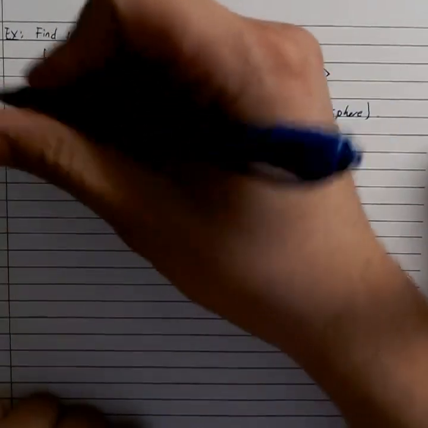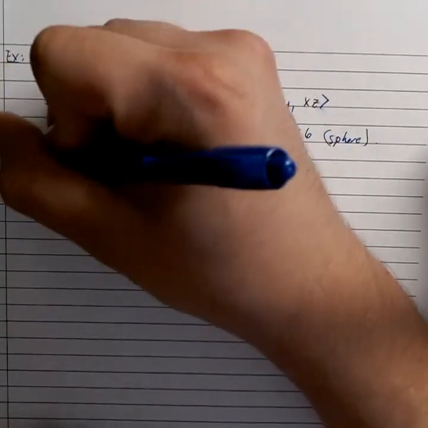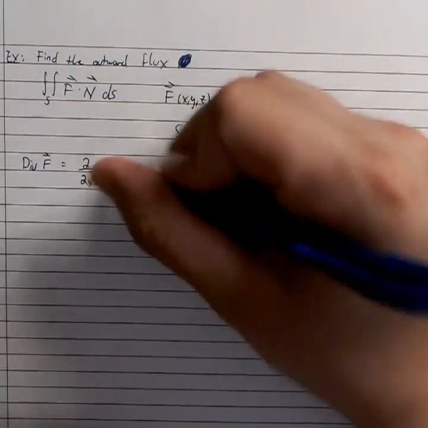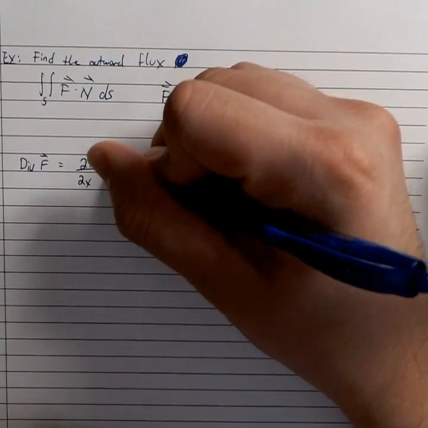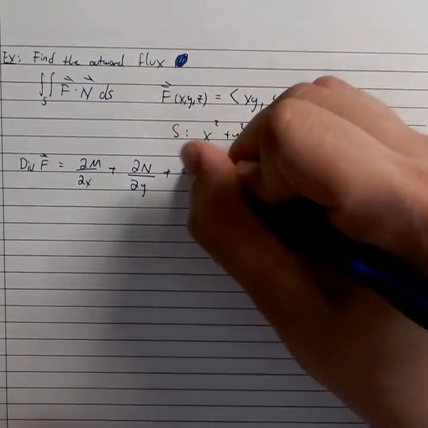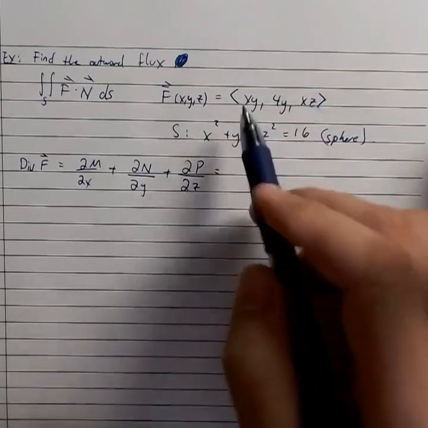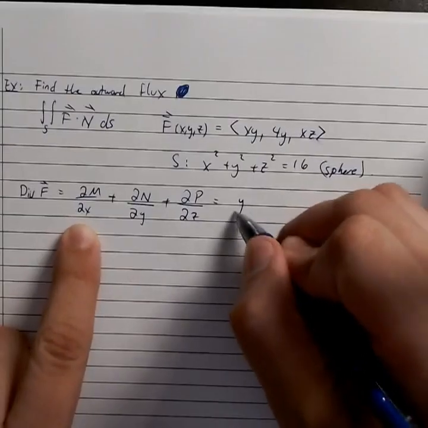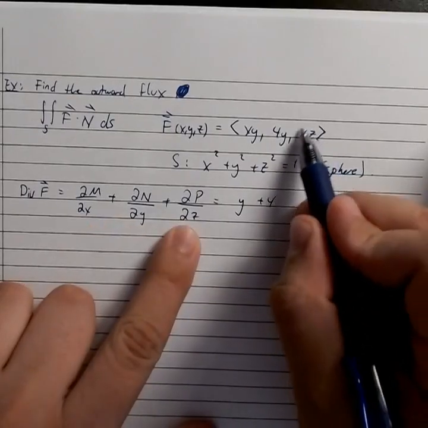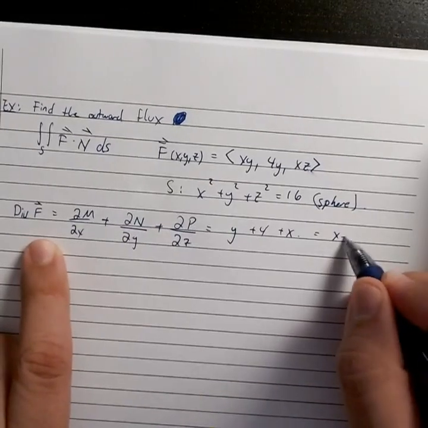All right, so let's take a look here. We're going to write this using, well, first of all, let's find the divergence, right? The divergence of F is given by the partial with respect to x of the first component, plus the partial with respect to y of the second component, plus the partial with respect to z of the third component, which in our case, well, the derivative with respect to x of this one is y. The derivative with respect to y of this one is 4. And the derivative with respect to z of this one is x. Okay, so the divergence of F, I'm going to write this as x plus y plus 4.